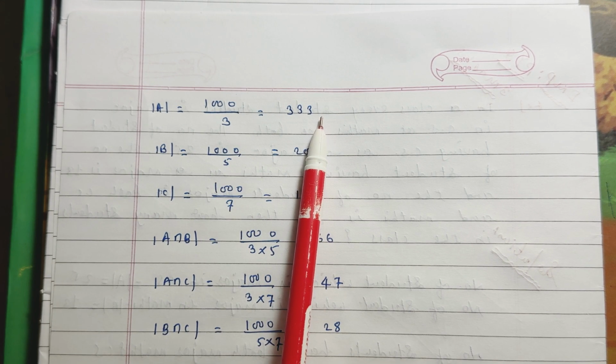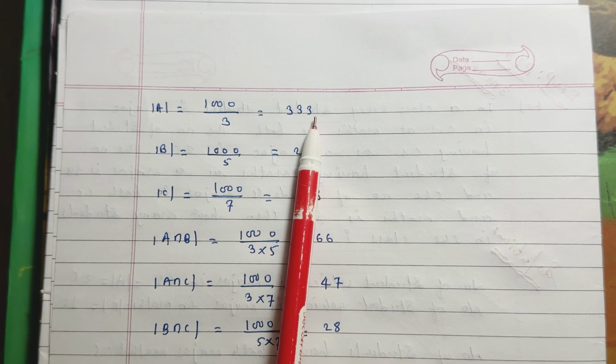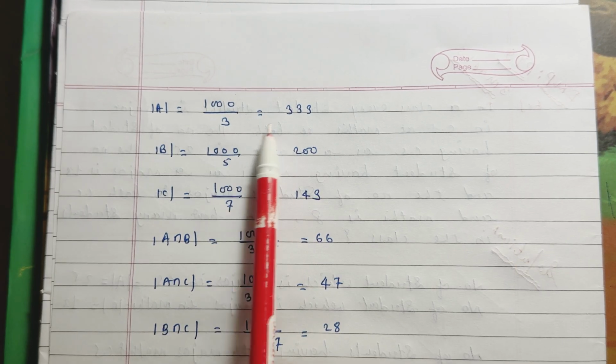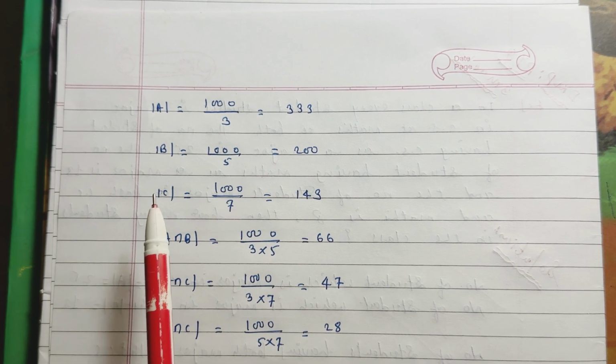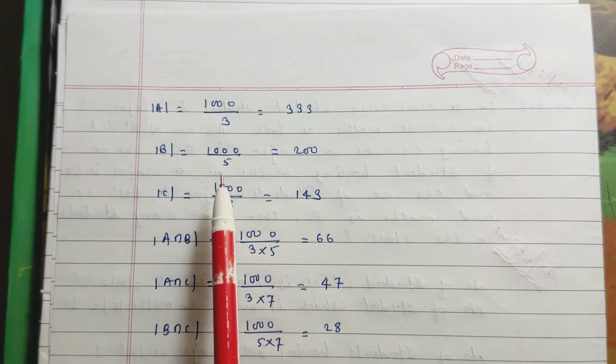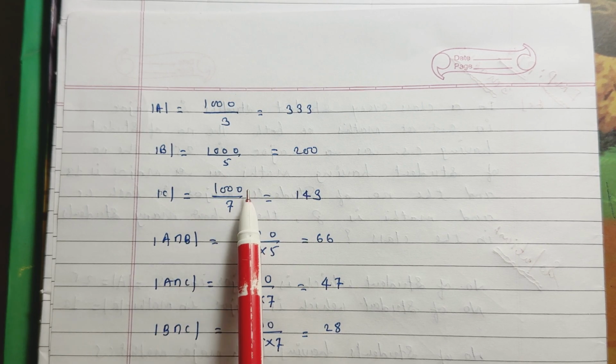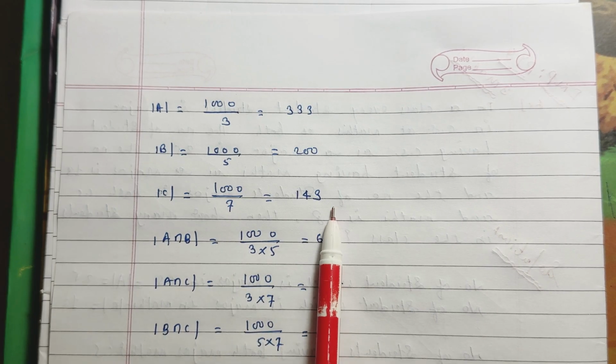But logically we can understand that some fraction part can be neglected. It is like a point, nothing matters with this. So 1000 divided by 3, we are taking 333 only. And coordinate of B, 1000 divided by 5, which is 200. Coordinate of C, 1000 divided by 7, is 143.